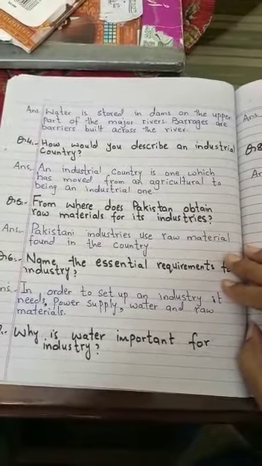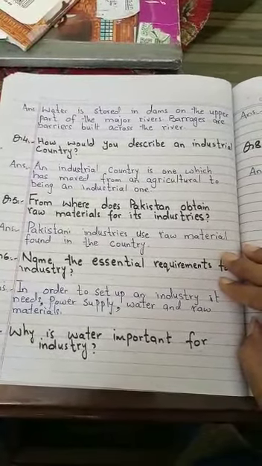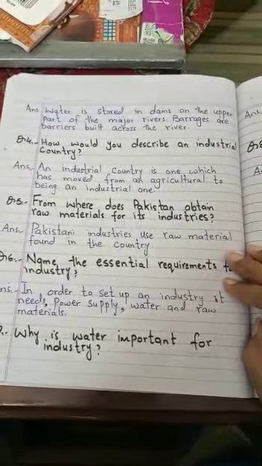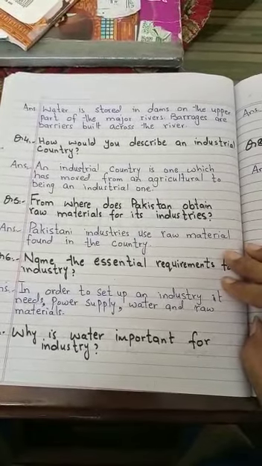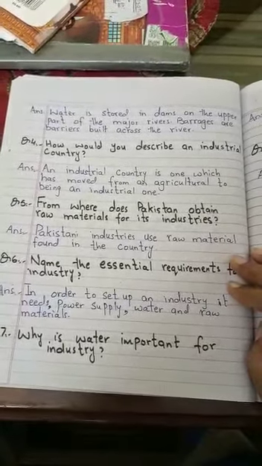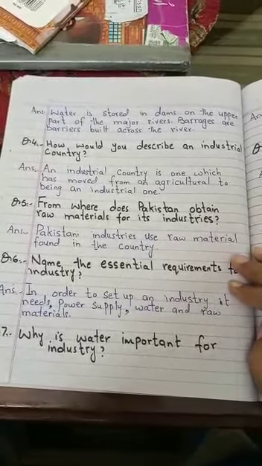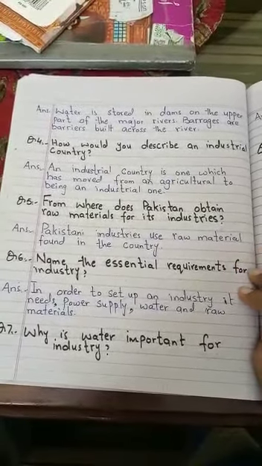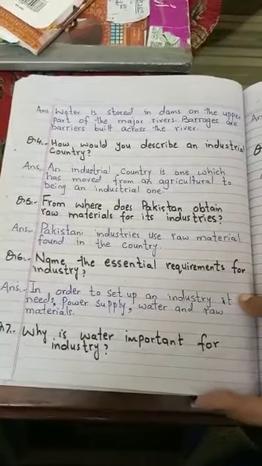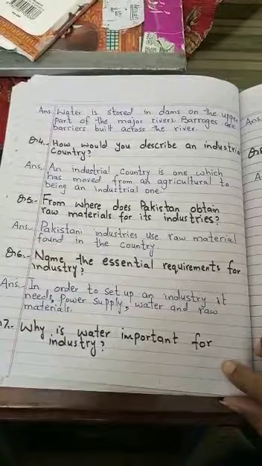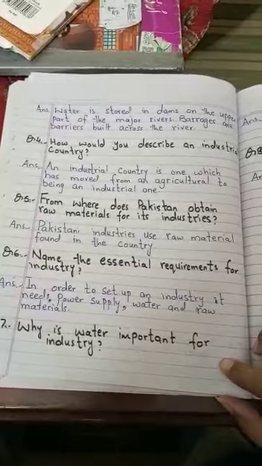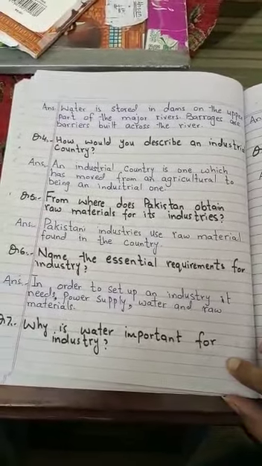Question number 4 is, how would you describe an industrial country? Answer is, an industrial country is one which has moved from an agricultural to being an industrial one. Now question number 5. From where does Pakistan obtain raw materials for its industries? Answer is, Pakistan industries use raw material found in the country.